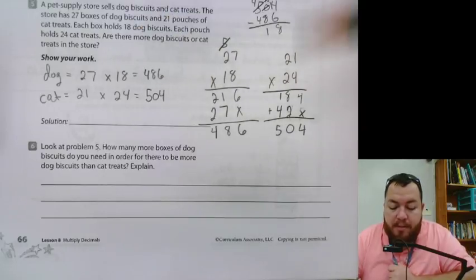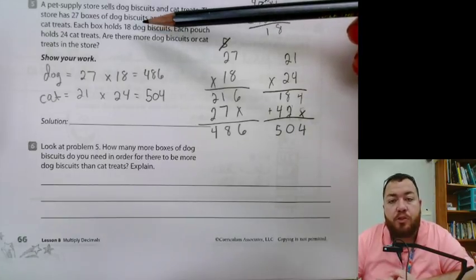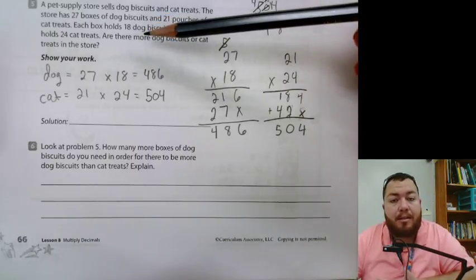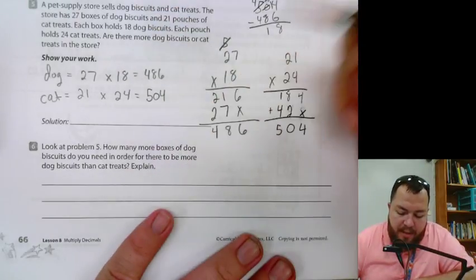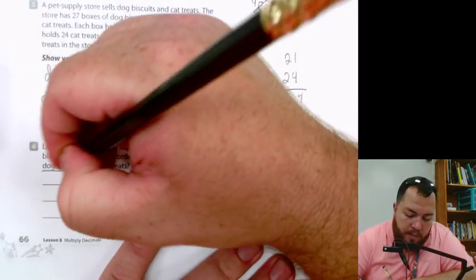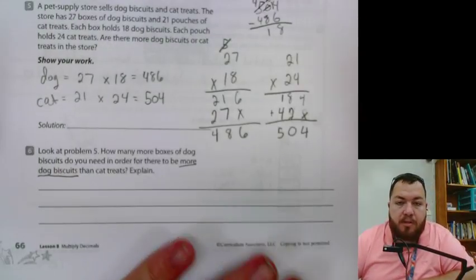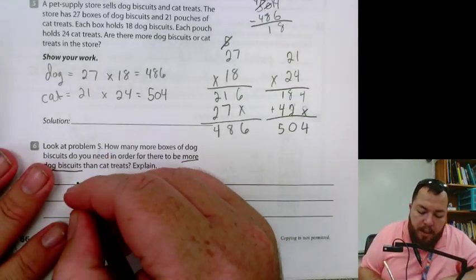Well, how many dog biscuits come in a box? Only 18 come in a box. So we need 2, because we need 19 dog biscuits or more. One box would give us the same amount, but the question is asking how many more dog biscuits you need for there to be more dog biscuits. So we would need 2 boxes, which would be 19. So our answer would be 2 more boxes.